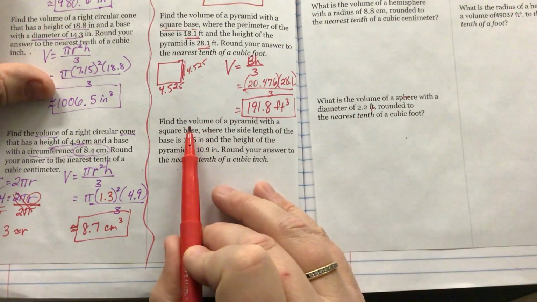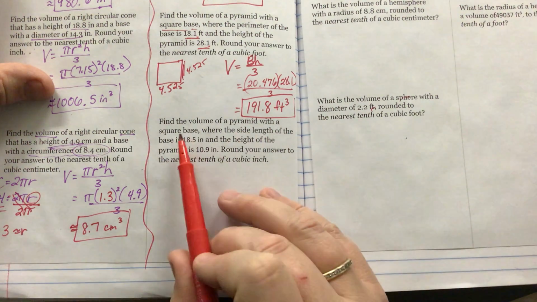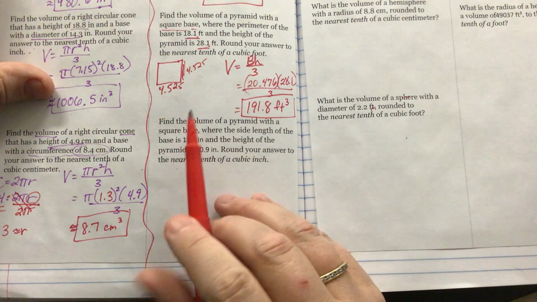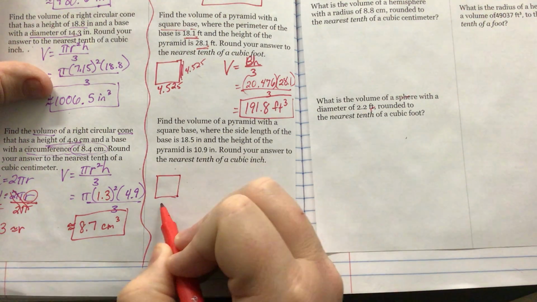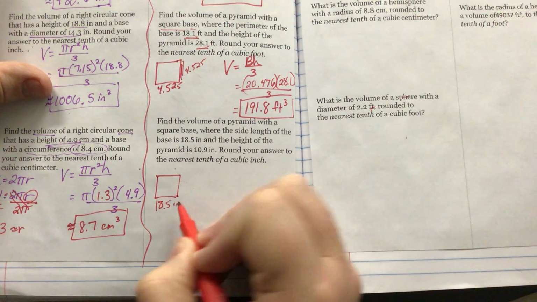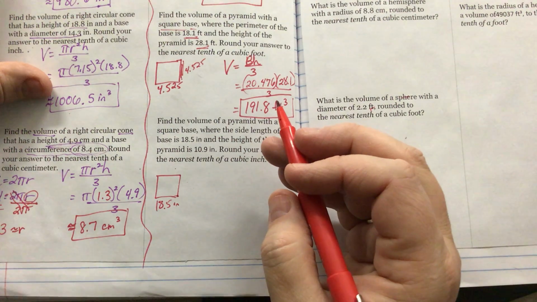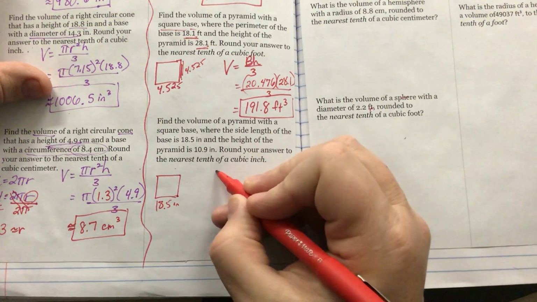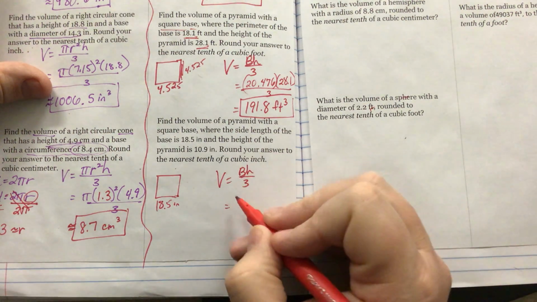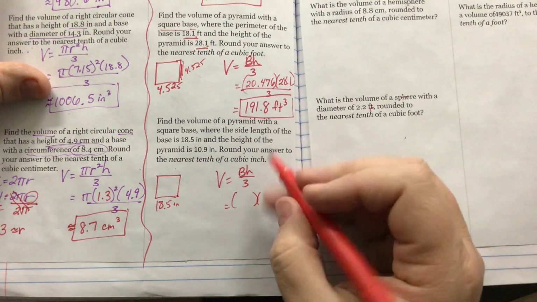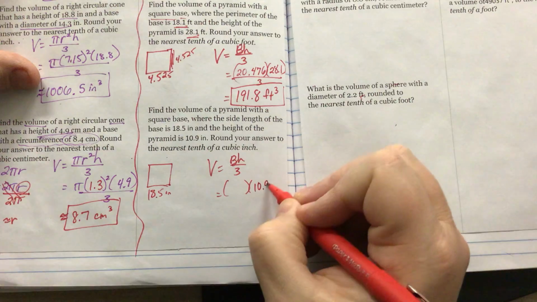Okay, so this one again says find the volume of a pyramid with the square base. That's what we keep talking about. Where the side length of the base is 18.5 inches. And the height of the pyramid is 10.9 inches. So again, volume is the area of the base times the height divided by 3. So I need to figure out the area of the base. I know the height is 10.9.